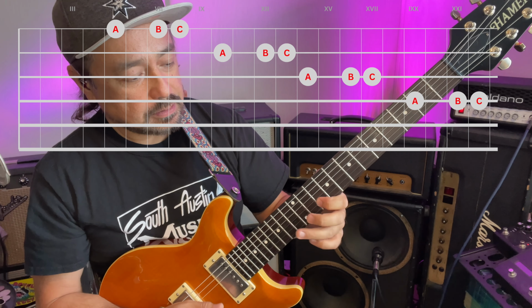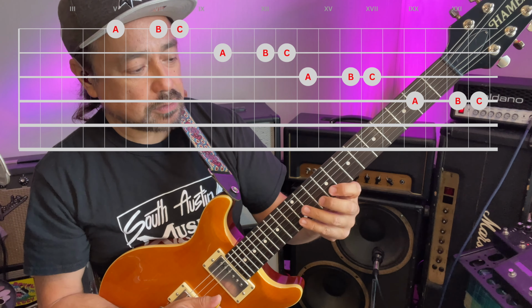Go up to the next A. All on one string. Or on two different strings. Now just be careful in this position. Everything shifts. Everything changes with that B string.